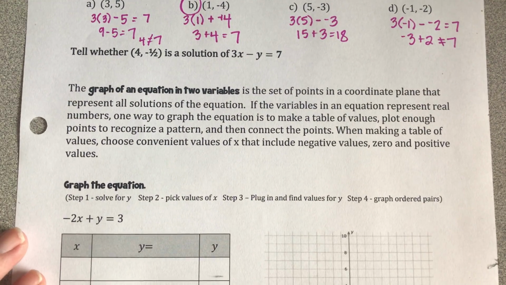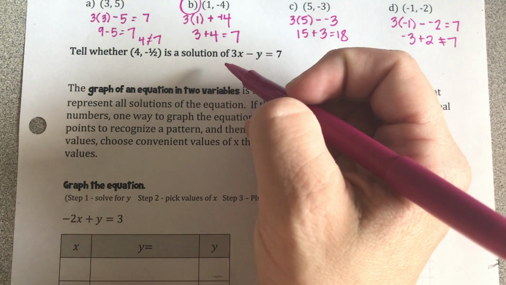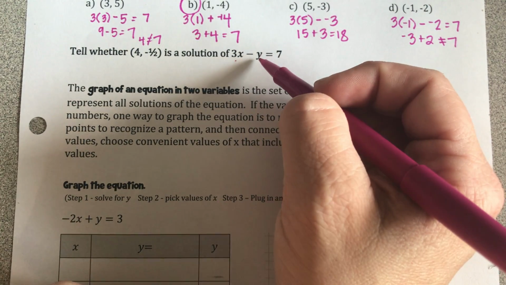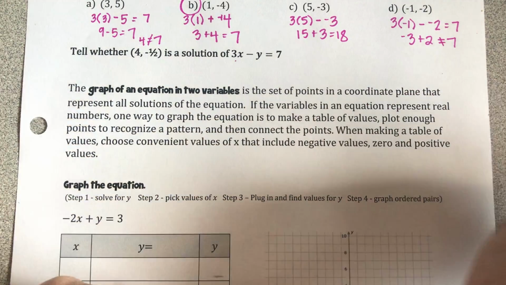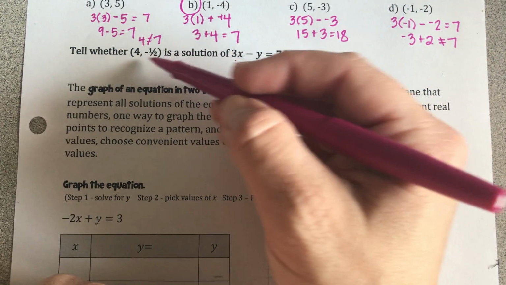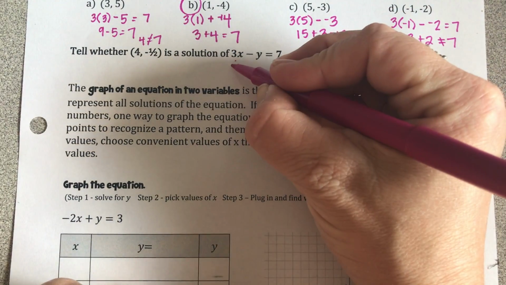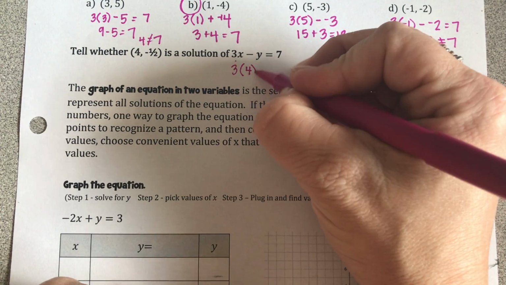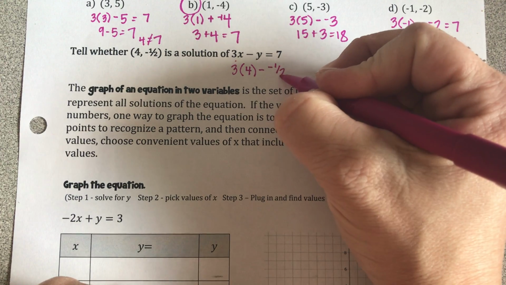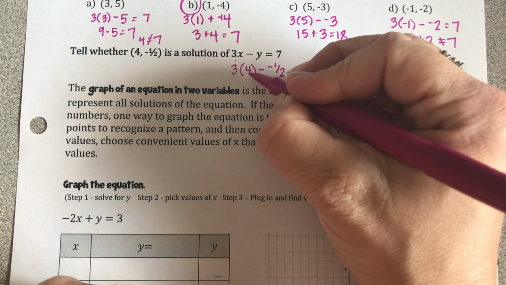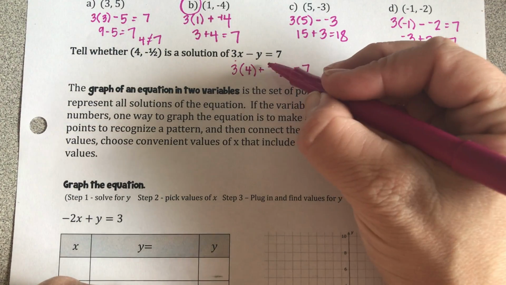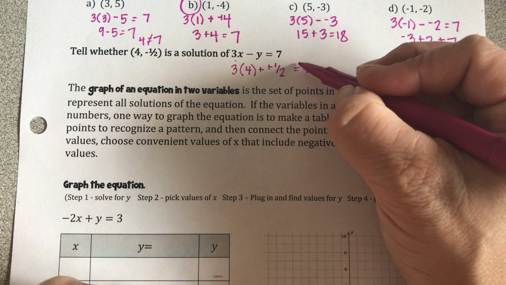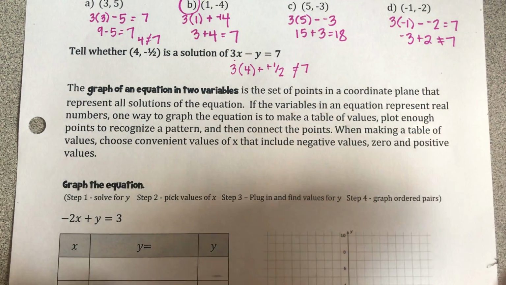Okay, and then it says tell whether (4, negative a half) is a solution of 3x minus y equals 7. So it's the same equation, different ordered pair. So we're going to do 3 times 4 minus negative a half. 3 times 4 is 12 plus positive a half. Does that equal 7? No.